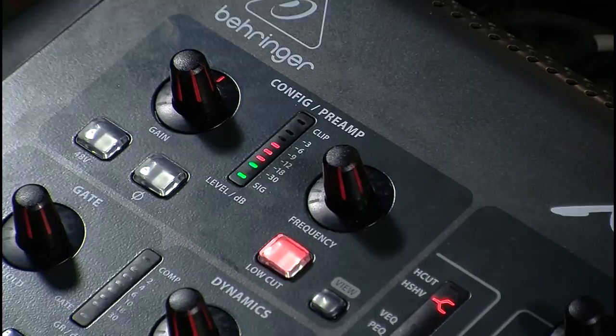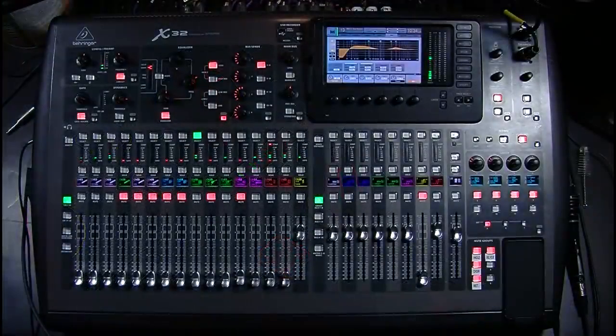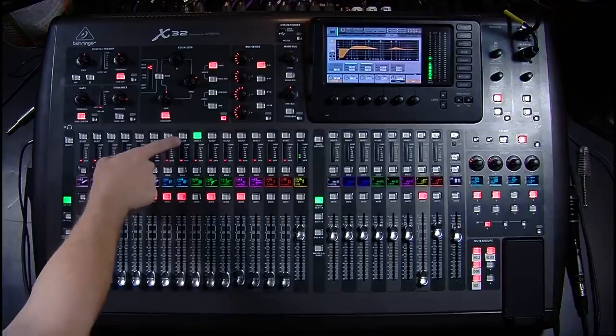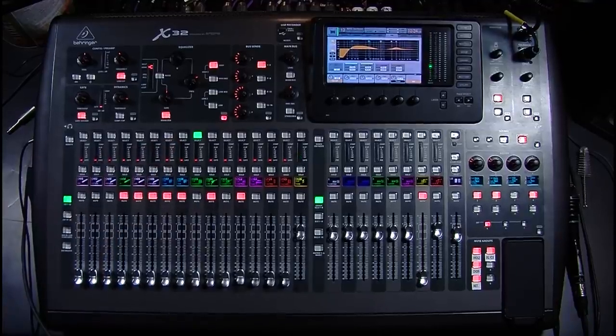And there we go. Now, one thing, I'm jumping ahead of myself here. Each channel has a select button, a solo button, and a mute. Let me zoom in on that real quick.